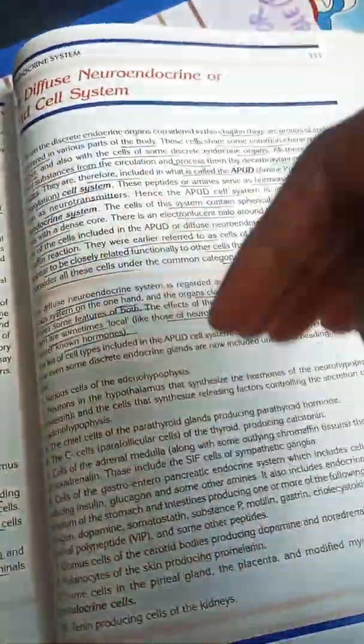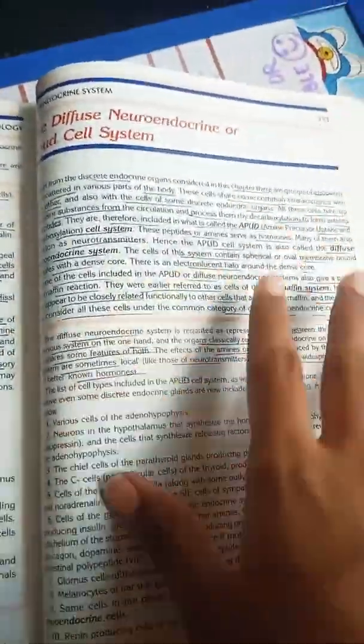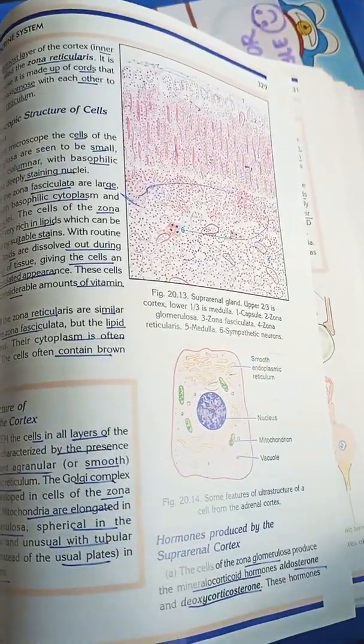This is just for oral reading because it is not so important. So by this we complete our endocrine system. We have understood the histology of the endocrine system.